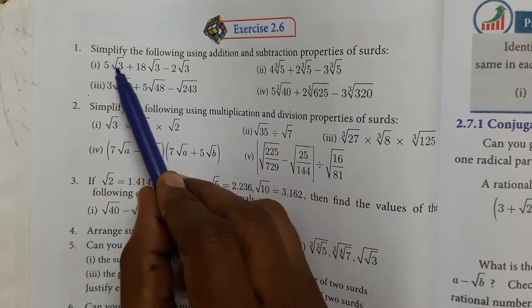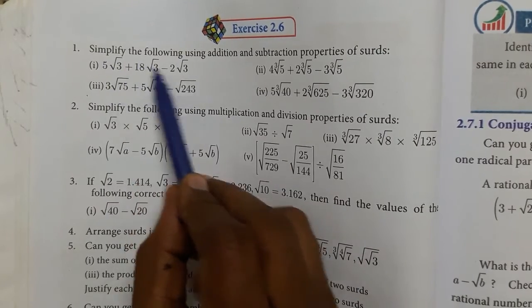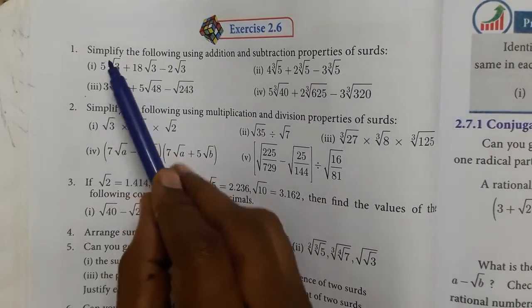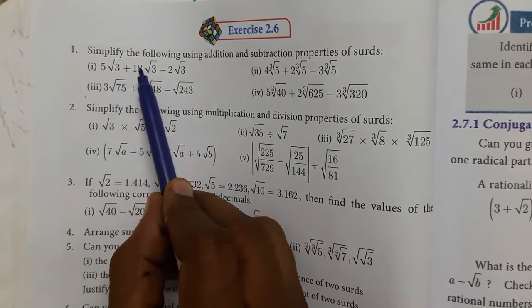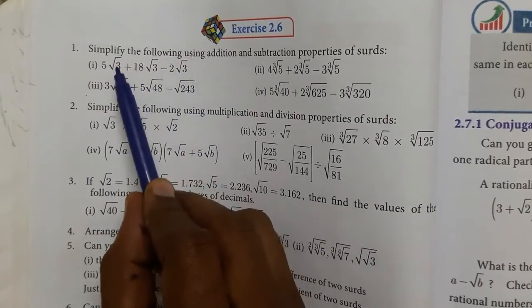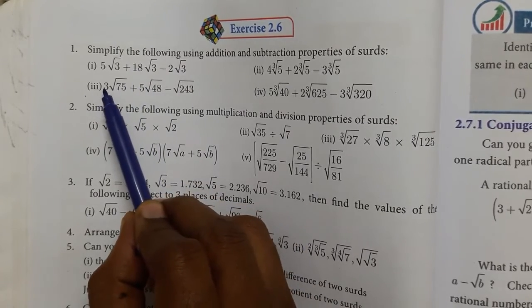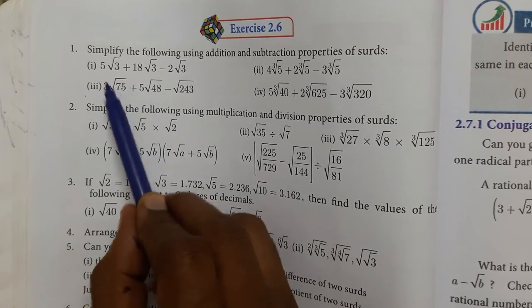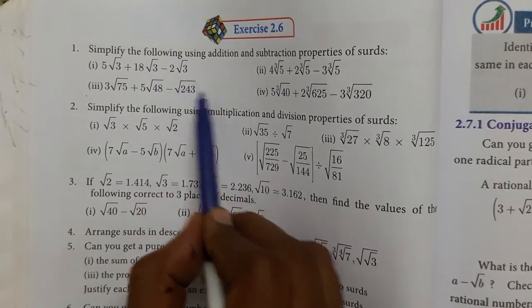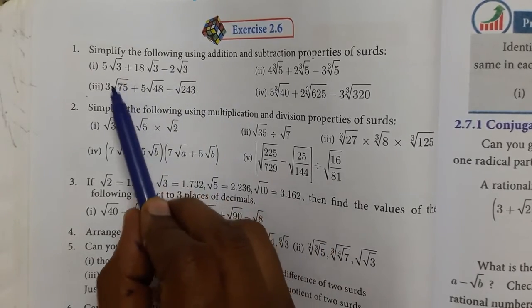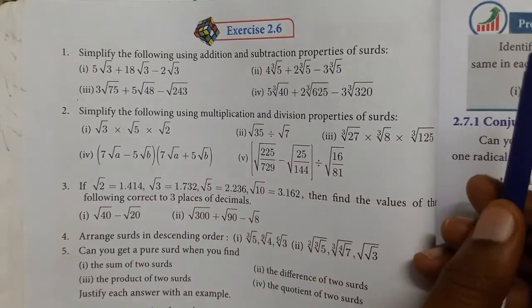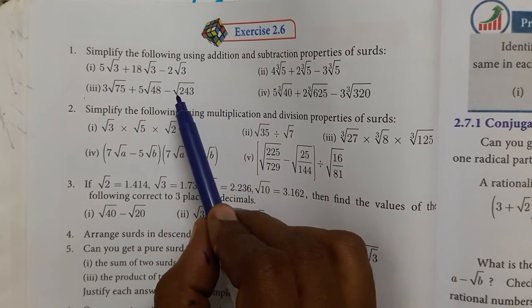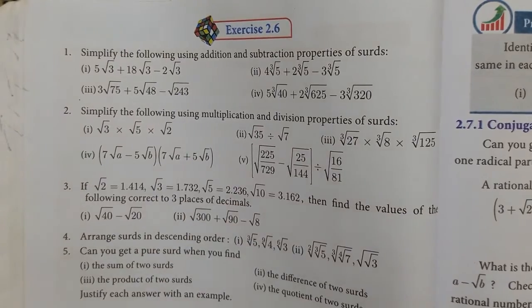Here also order and radicand are the same. So we can take the coefficients 5 plus 18 minus 2 into square root of 3. For the third problem, first we have to convert into simplest form. Can you do these 2 problems as homework? Okay. Thank you students.